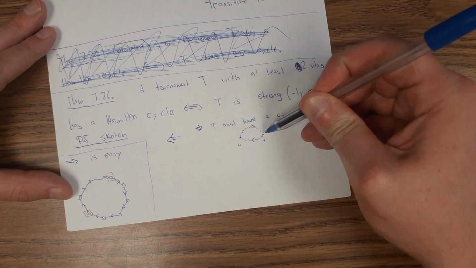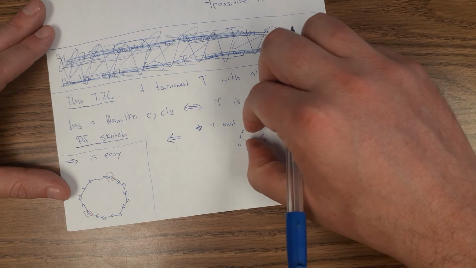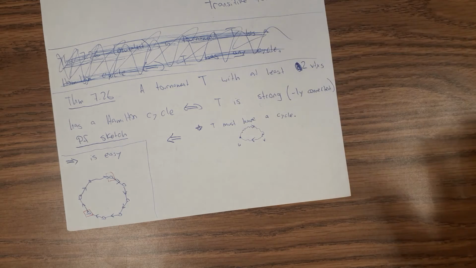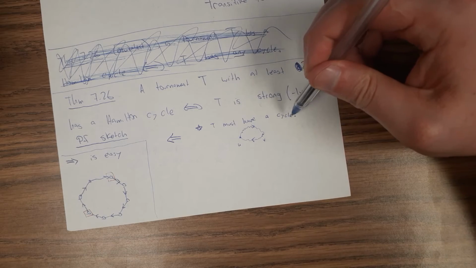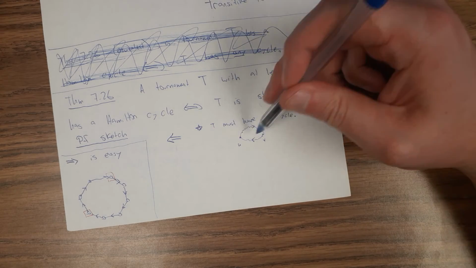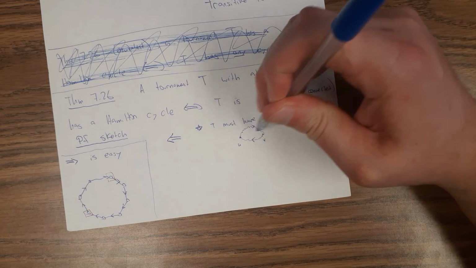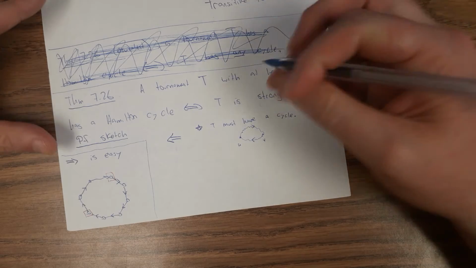And if you have two such paths, even if they cross each other somehow, there has to be a cycle somewhere in there. So this digraph has to have a cycle somewhere. We're not saying yet that it has to have a Hamilton cycle. I'm just saying that it has to have some cycle, because otherwise, how can you have two vertices with paths going both ways without making a cycle?